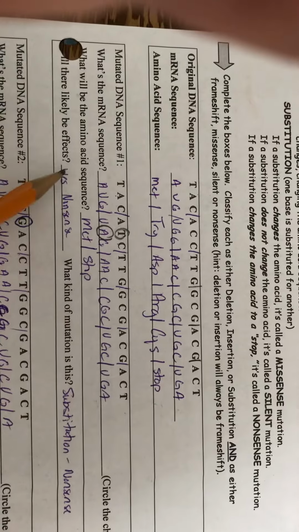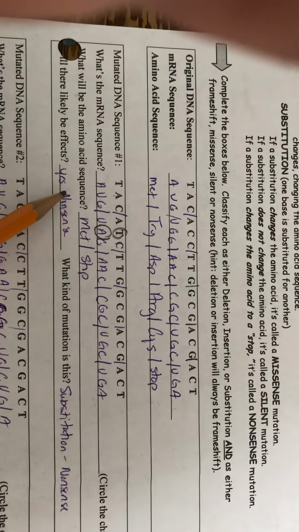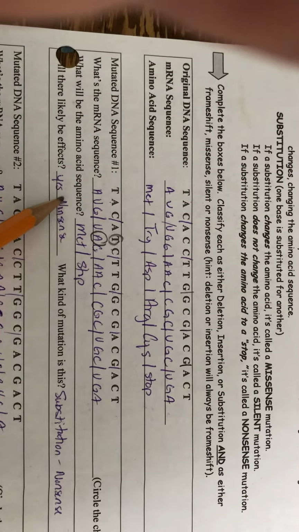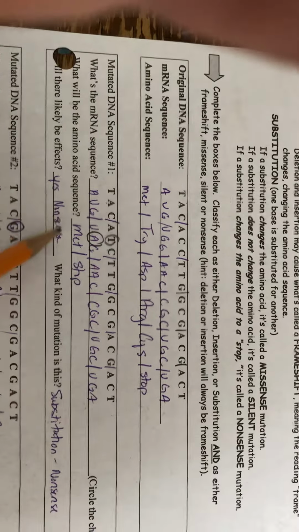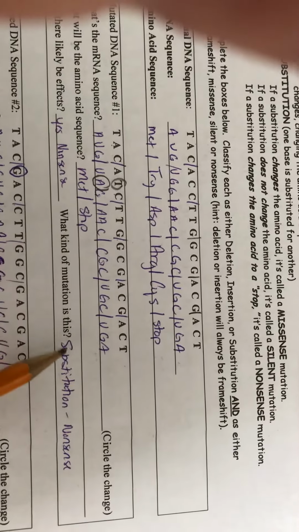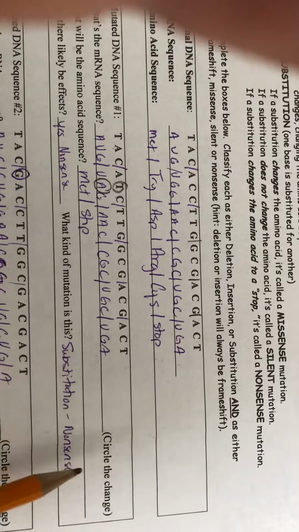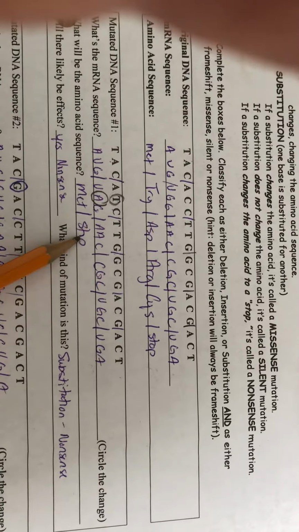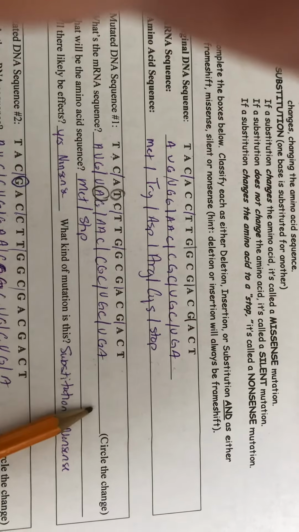So will there likely be effects? Yes. The only time there's not effects is if it's a silent. Every other one is a yes here. What kind of mutation is this? This is a substitution, and it's a nonsense, because that's what happens when it codes for a stop and the rest of the protein isn't made.